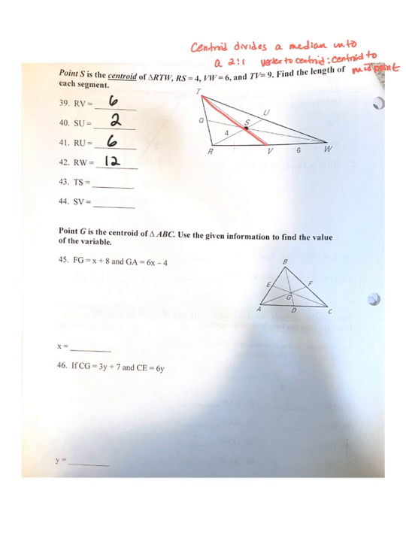TS: when you want the measure of TS, you know that the measure of TV is 9. Divide 9 by 3, you get 3. So this piece is 3 from S to V, and this piece is 6 from T to S. So TS is 6, and SV is 3.